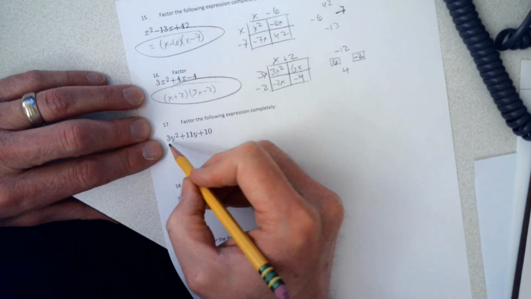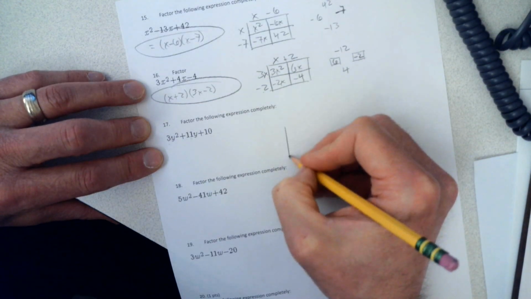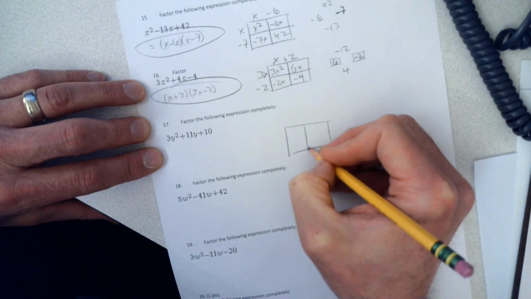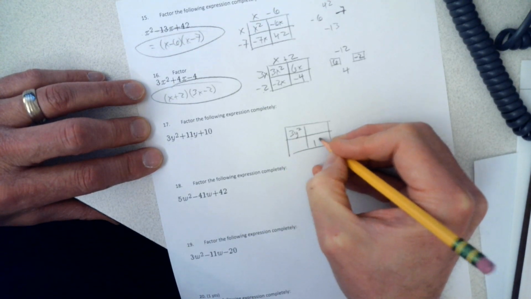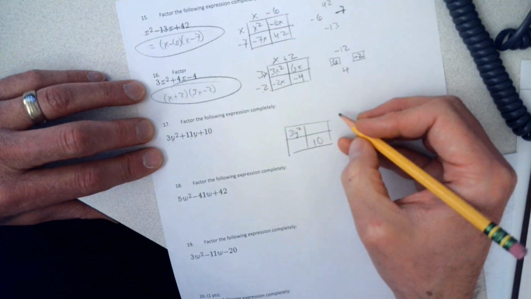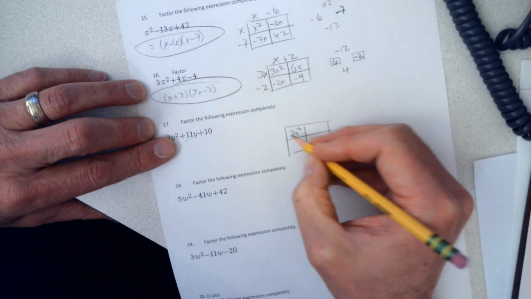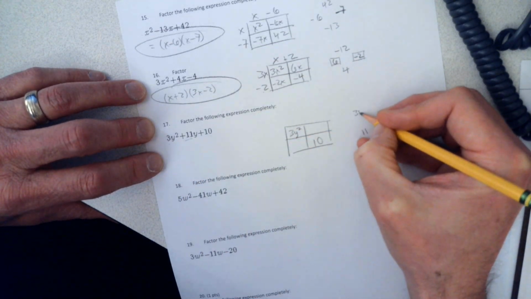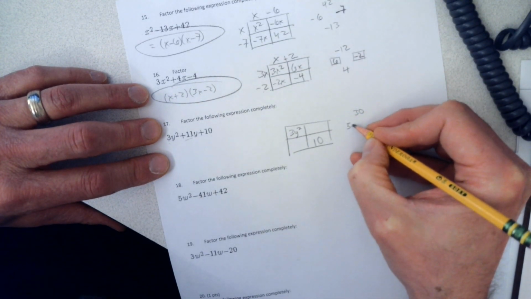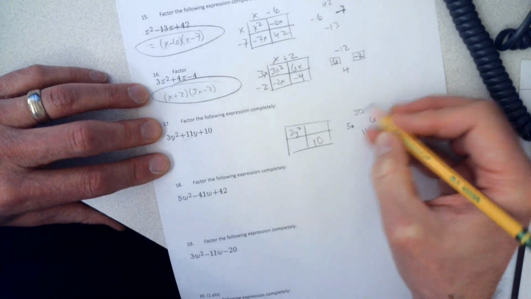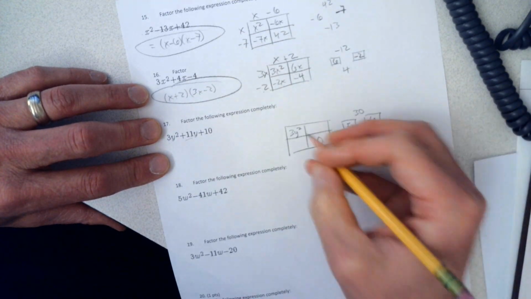Okay, any greatest common factor? No, this is a 3. That's a prime number right there, and the other ones don't have that, so clearly not. Quadratic term in the upper left, constant term in the lower right. Got to add to the linear term, which is an 11, multiply to 3 times 10, which is 30. Feels to me like a 5 and a 6 would do the job there. 5 times 6 is 30, 5 plus 6 is 11.